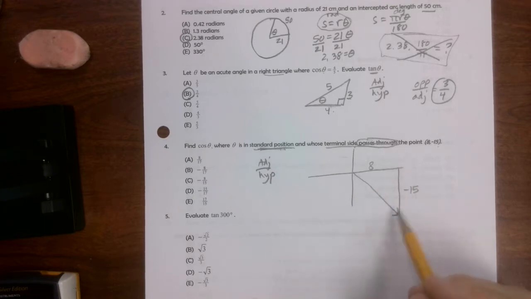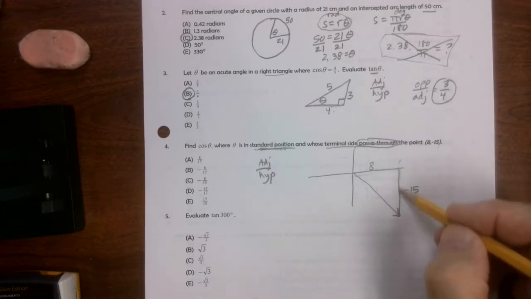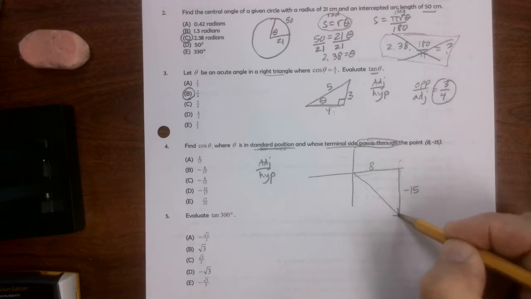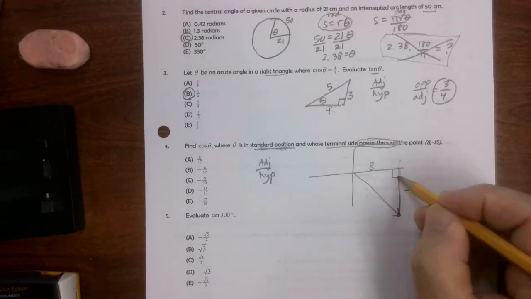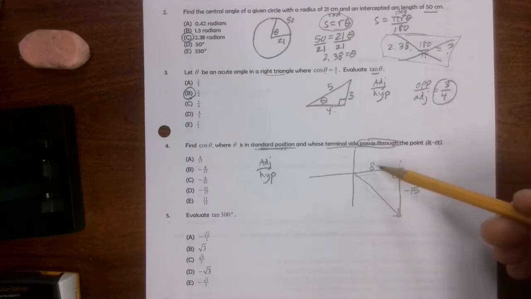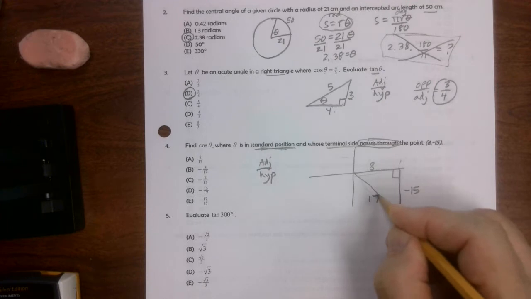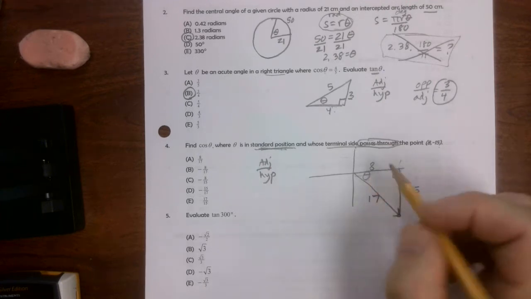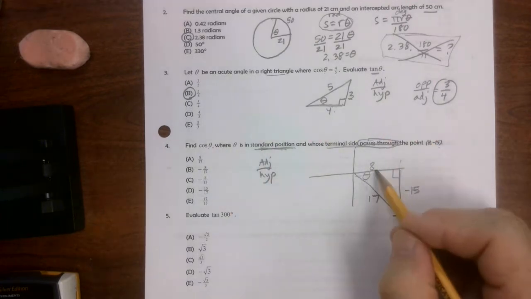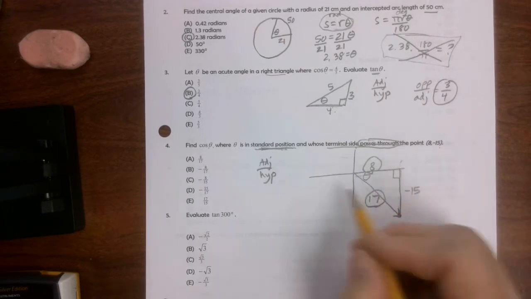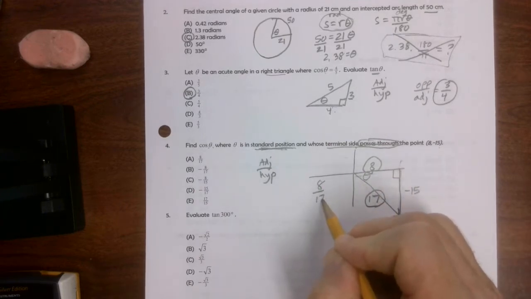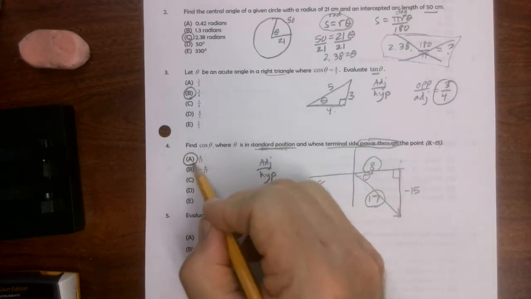Here's my spinner. It stopped right at 8, -15. Now my drawing's not to scale, I apologize. But we should be able to recognize from geometry, either using families or the Pythagorean theorem, 8, 15, 17. And the problem wants us to find cosine, which is adjacent over hypotenuse. That'd be 8 over 17, which would be option A.